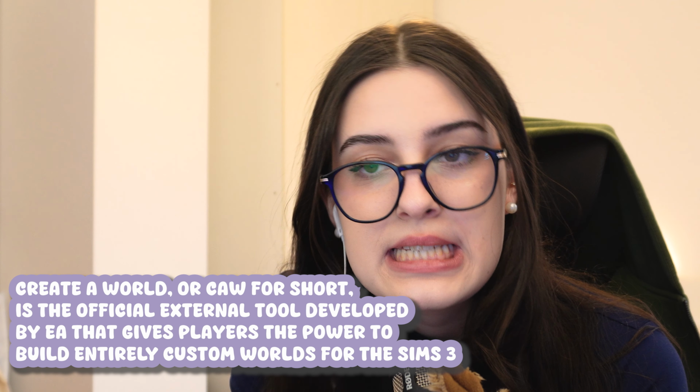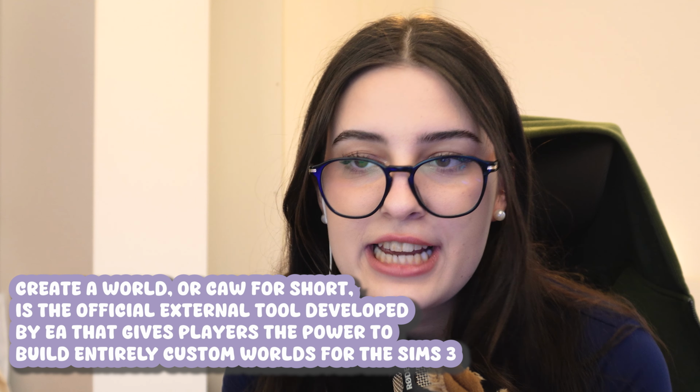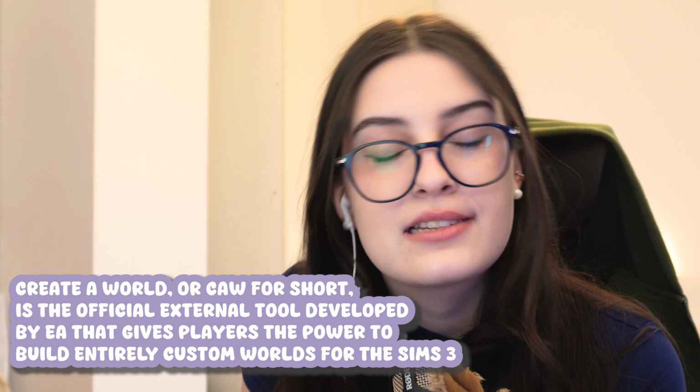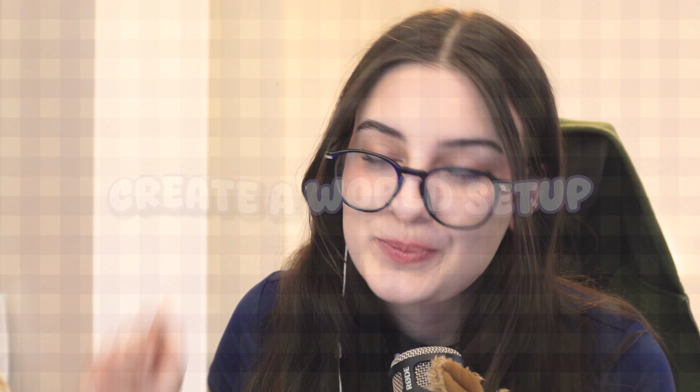So what exactly is Create a World? Create a World, or CAW for short, is the official external tool developed by EA that gives players the power to build entirely custom worlds for The Sims 3. Unlike the in-game Edit Town mode, Create a World provides you a professional-grade toolkit. It offers almost limitless possibilities, allowing you to sculpt terrain from scratch, paint custom textures, and assign a world to your exact specifications. If you want to create a unique landscape that goes beyond the standard EA maps, this is the tool to make it possible.